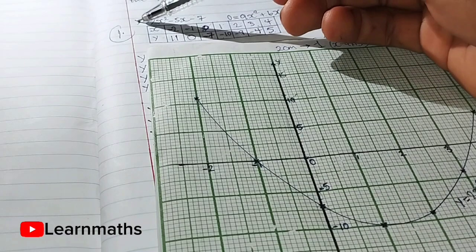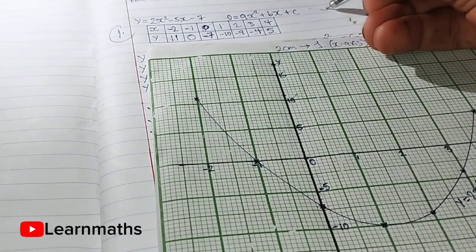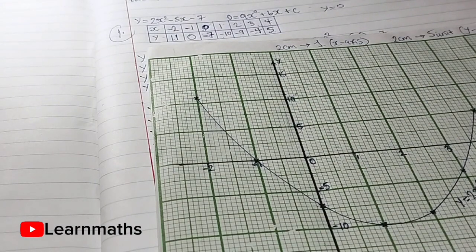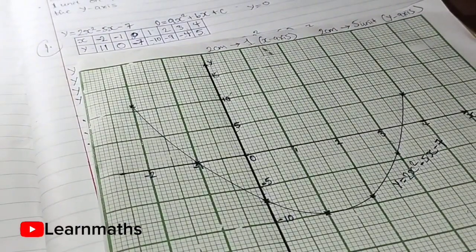Now look at the value for y. Y happens to be 0, right? So the value for y happens to be 0. Now, to solve this quadratic equation using this graph, this is what we are going to do. We are going to locate that point where y is 0.